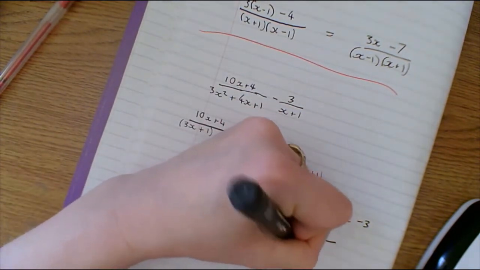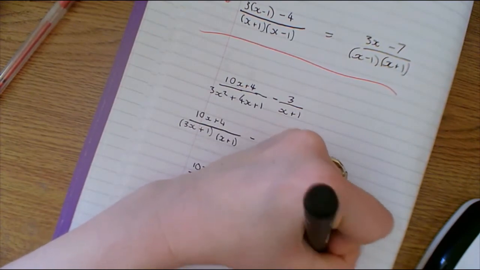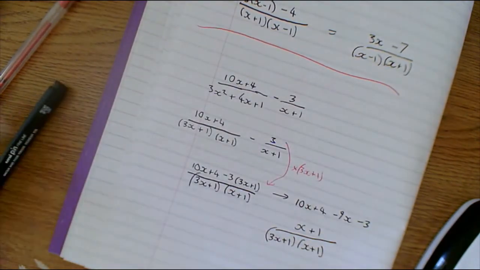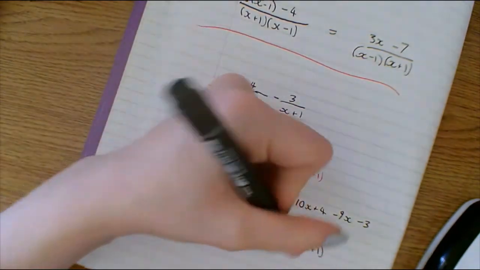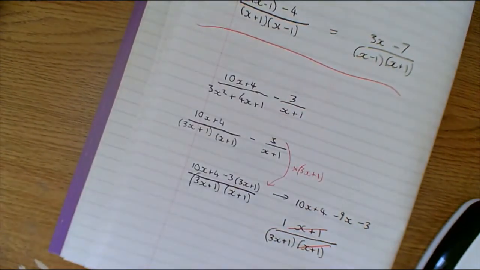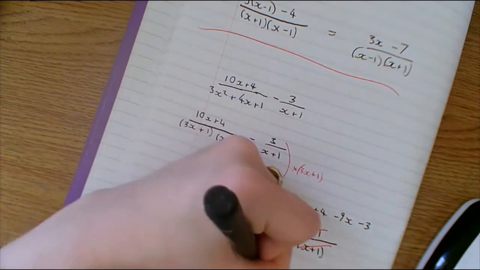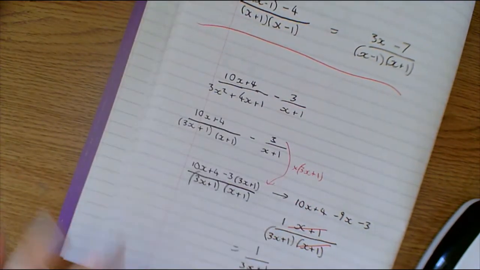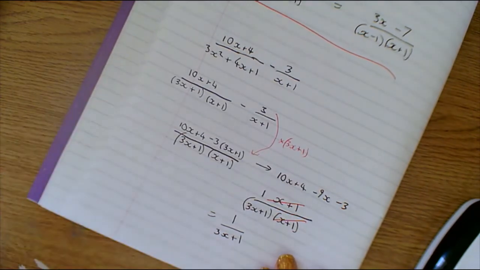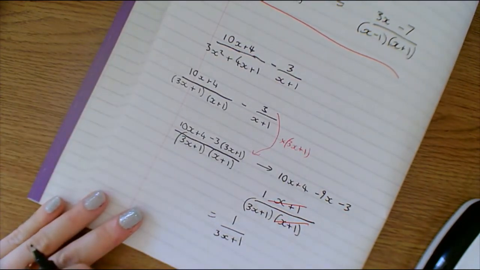My denominator is 3x plus 1, x plus 1. And so what happens is this x plus 1 and this x plus 1 cancel out, and therefore we are left with 1 over 3x plus 1. That's our final answer in its simplest form. Okay, let me just move this, you can see. So that's our final answer in its simplest form.